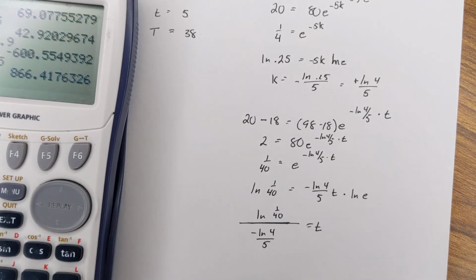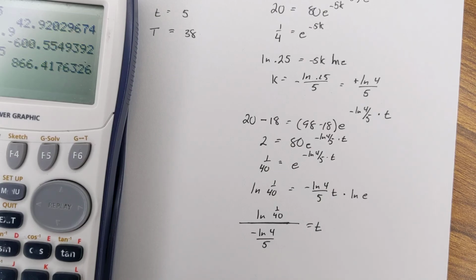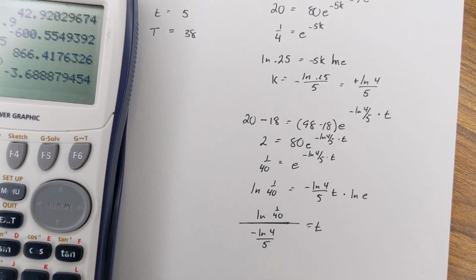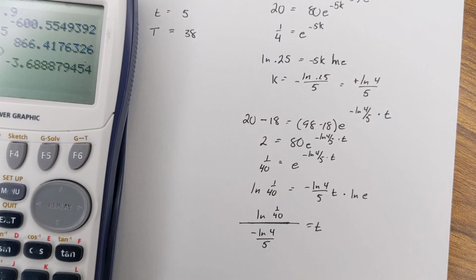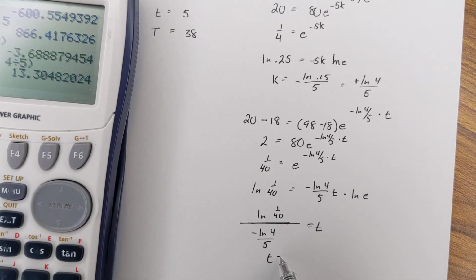Okay, so let's see here. The natural log of 1/40th divided by the negative natural log of 4 divided by 5. So I get t equals 13.3 minutes.